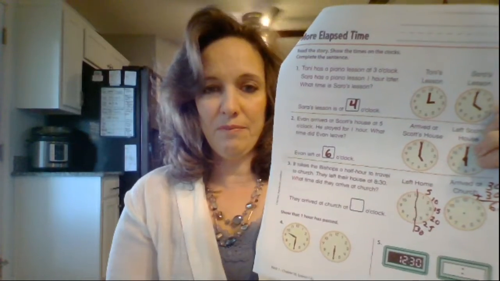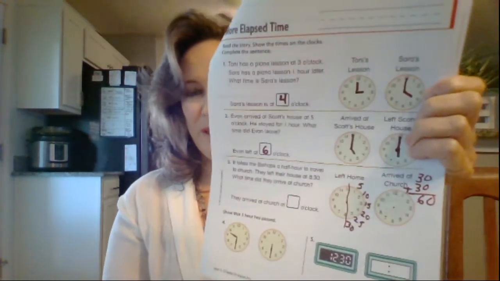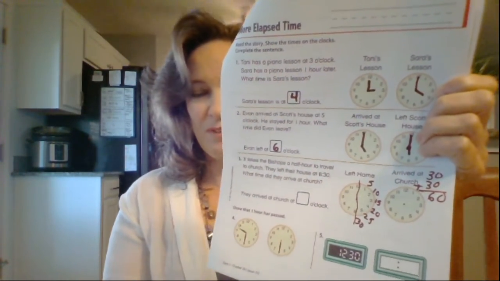Because why? 30 plus 30 makes what? 0 plus 0 is 0. 3 plus 3 is 6. 30 is half. 30 is half. Together it makes 60. So half an hour is 30. 30 on this side of the circle, 30 on that side of the circle. Remember, halves have to be enough for you and enough for me. 2 equal parts.